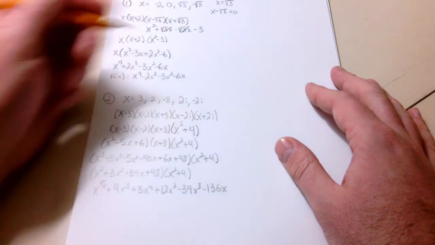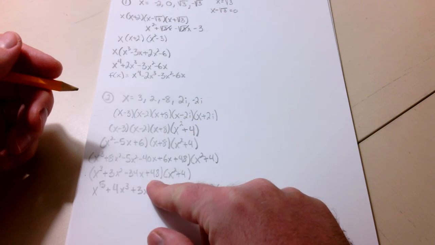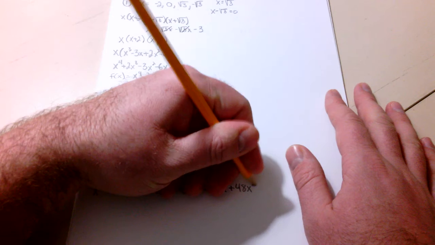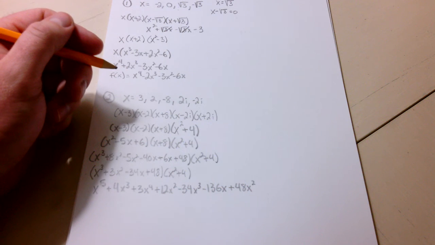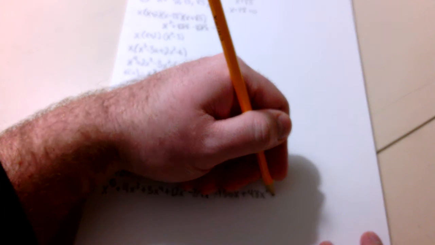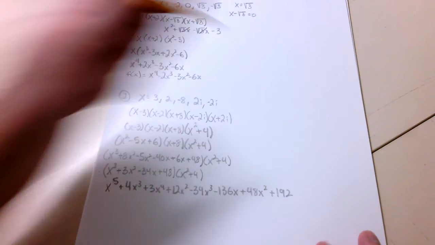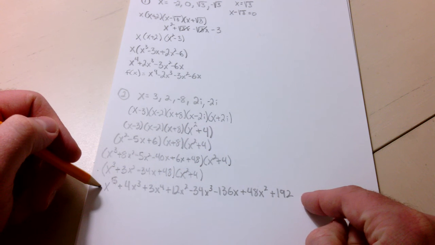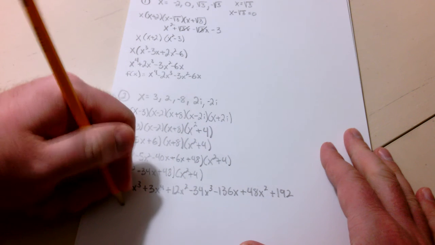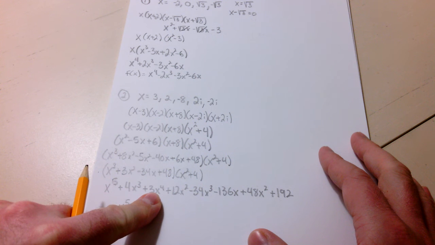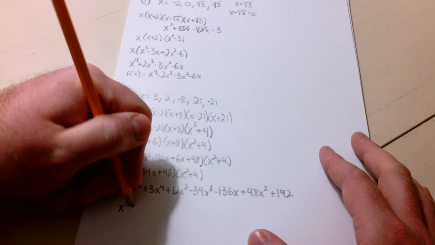I'm going to double check that. My mental math is a little rusty. 48 times x squared would be 48x squared. And then 48 times 4 will be 192. So 192. And as long as I make no mistakes, this should be the beginnings of our final polynomial. So I'm going to leave x to the fifth. So I'm combining all like terms. And then I have a 3x to the fourth here and no other x to the fourth that I see. So I'm just going to write plus 3x to the fourth.